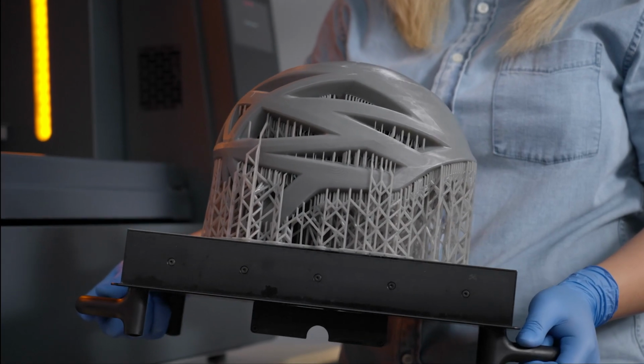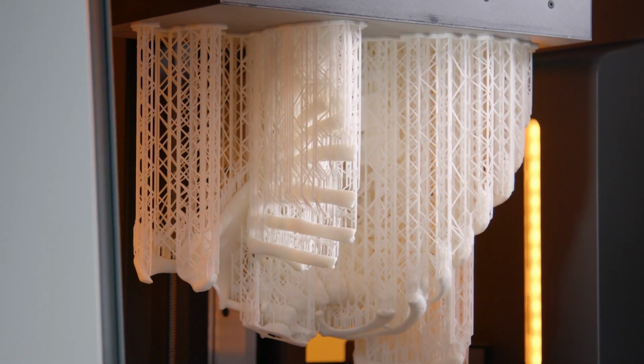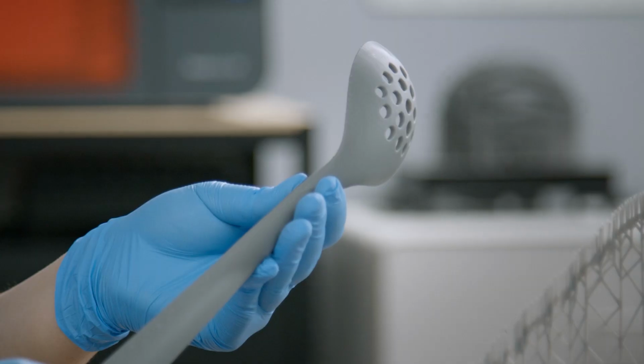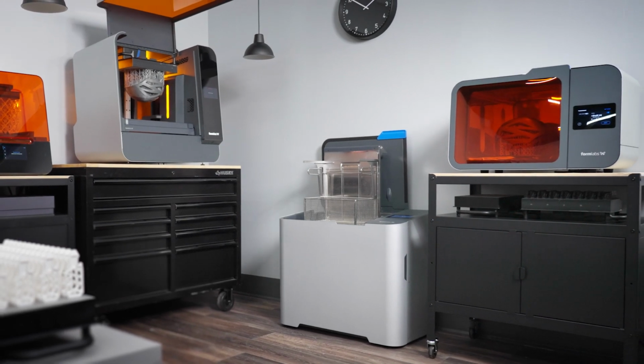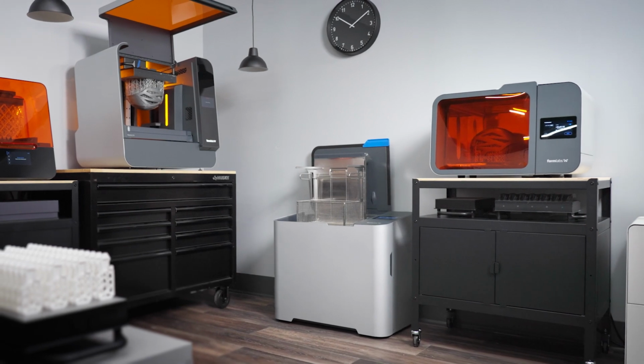Whether you need to print large prototypes or life-size anatomical models, the Formlabs ecosystem is the perfect tool to consistently produce high-quality results with less time and less effort. The Form 3L ecosystem is the next step toward universalizing large format industrial grade 3D printing.